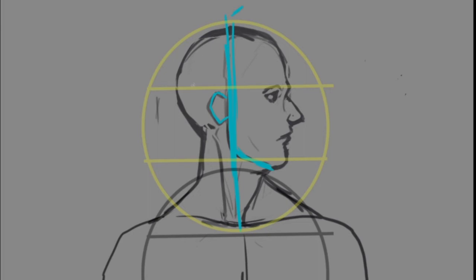And then I would say halfway between this distance, it's kind of where the back of the head will be. And then halfway over here, it's where your face will kind of drop off, or your facial features will line up on this line right here.